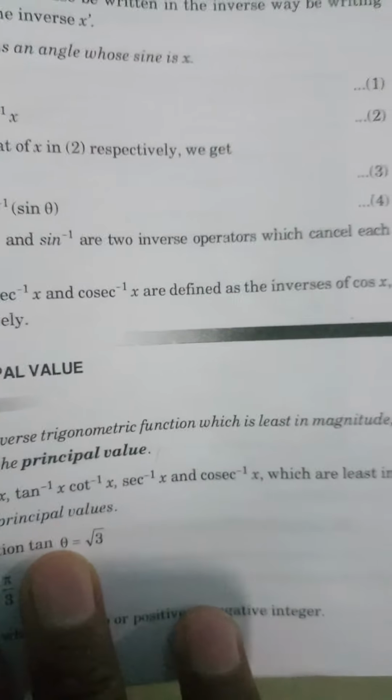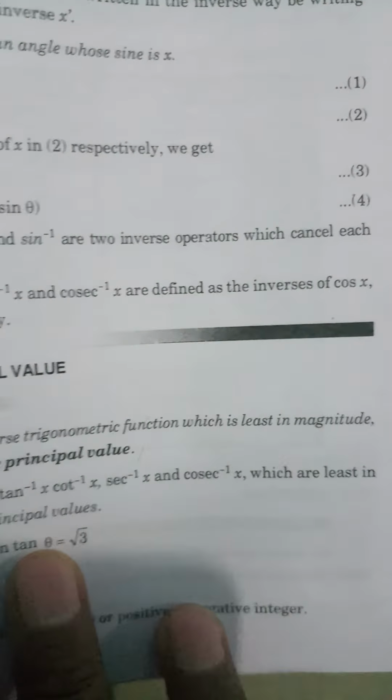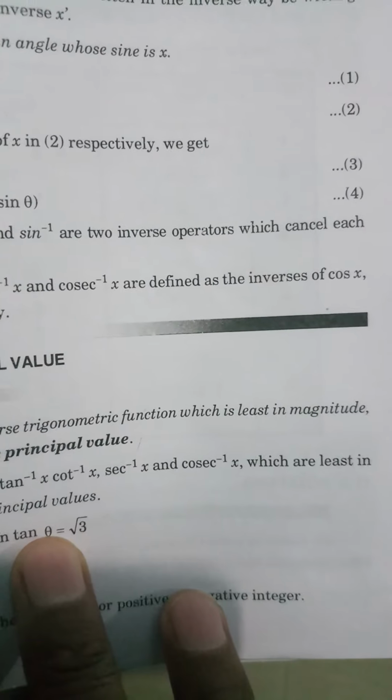General values and principal value. Principal value: the value of inverse trigonometric function which is least in magnitude out of all the possible values is called the principal value.